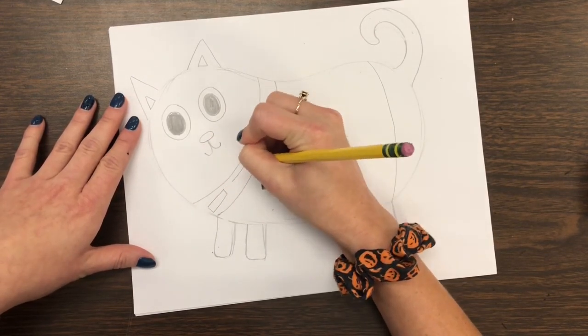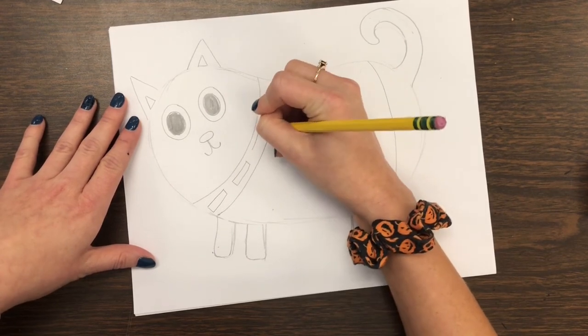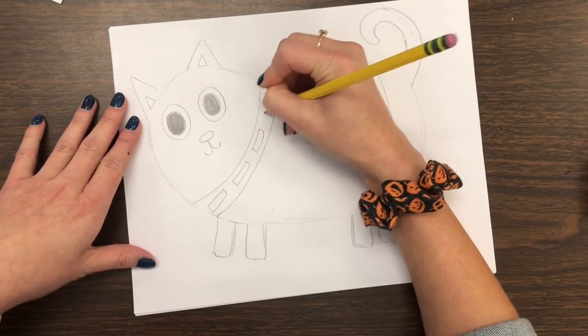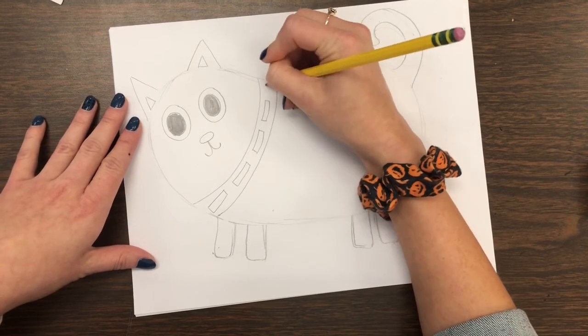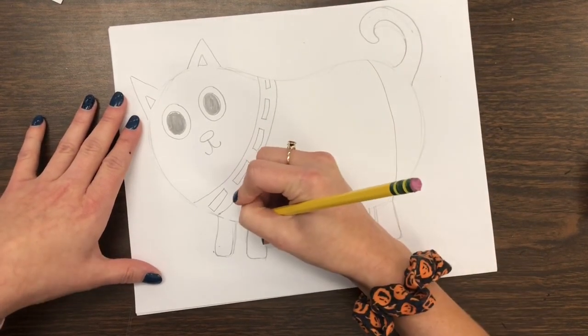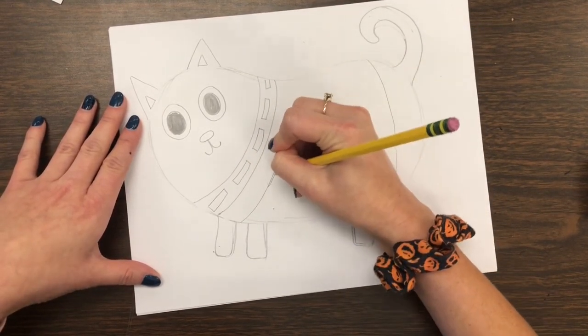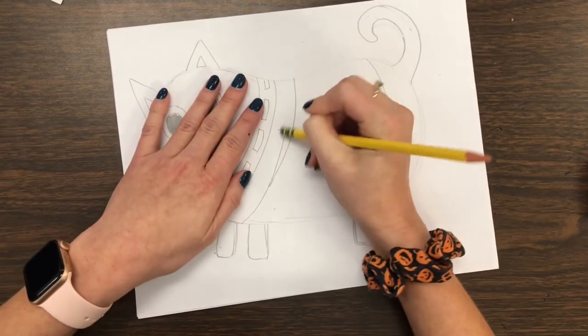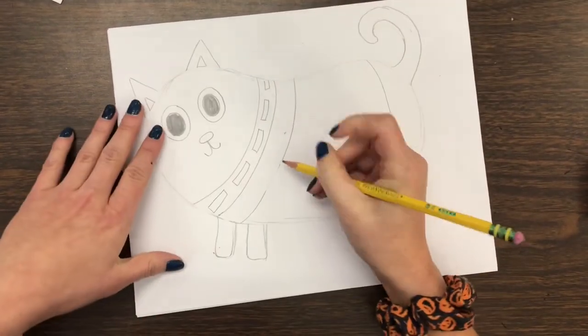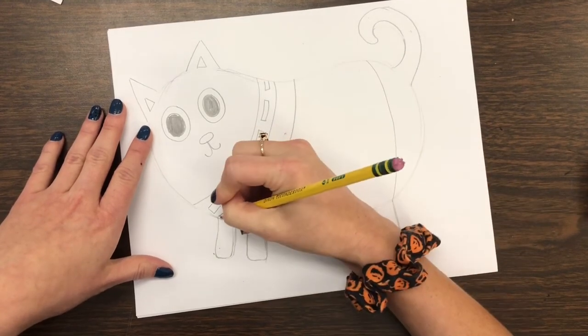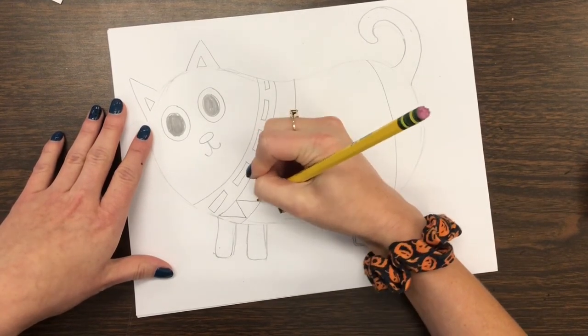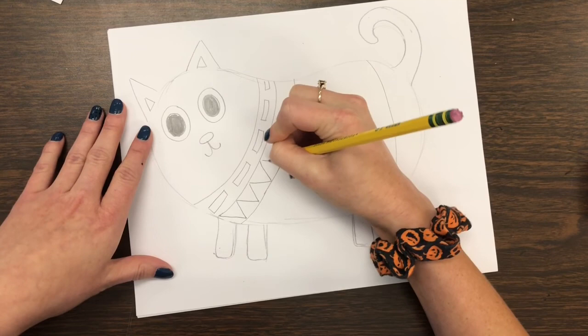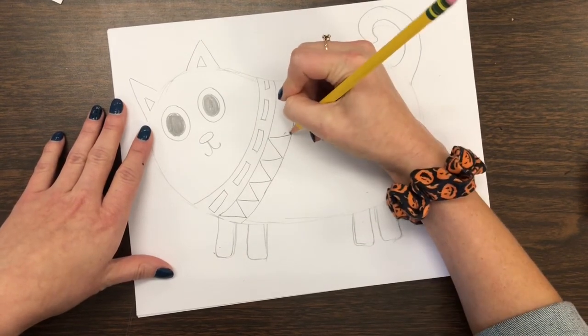So here I can make a pattern by repeating these rectangles over and over again. I can make another pattern with lines. I could make a zigzag line to repeat over and over again. And the zigzag line creates little triangles inside as well.